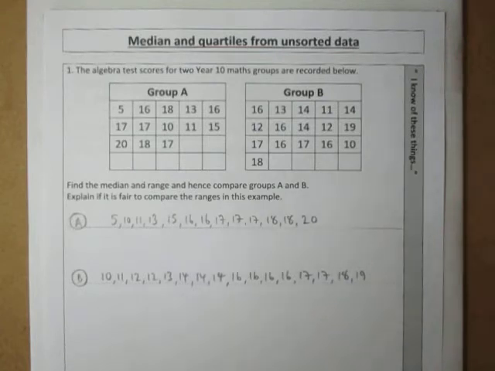This is a Year 10 Higher Maths lesson on summary statistics, and this is lesson 3, the median and quartiles from unsorted data. So the algebra test scores for 2 Year 10 maths groups are recorded below. Find the median and range and hence compare groups A and B. Explain if it is fair to compare the ranges in this example.